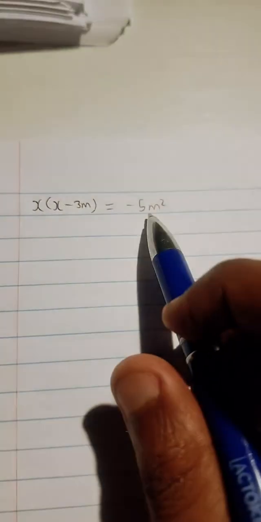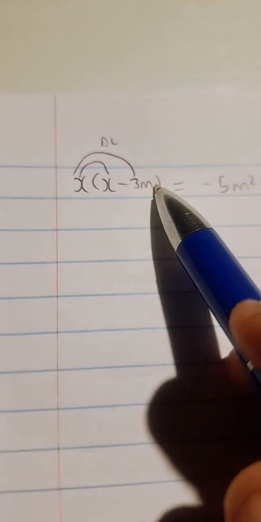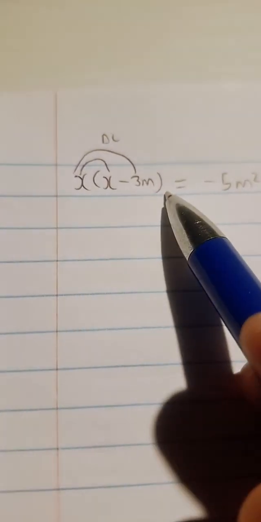That's the first step: x(x − 3m) = −5m². This is the given equation. What we are going to do is write it in standard form. We can apply the distributive law, distributing x inside the bracket because there are two separate terms.